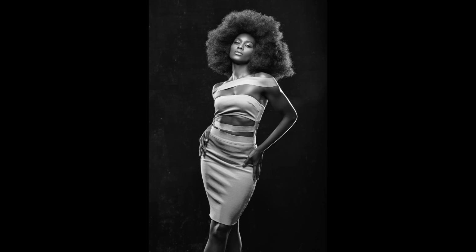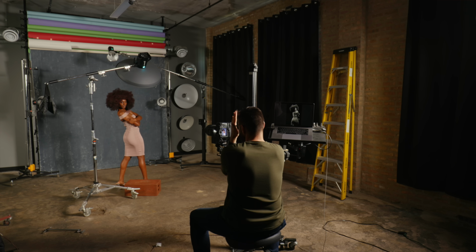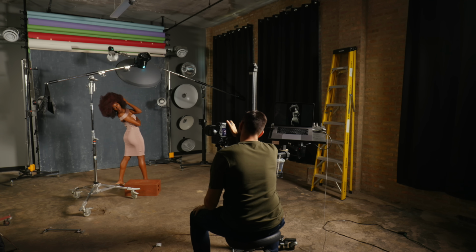Now let's shift to hard light. This black and white portrait of Oneka was shot using a small, high-contrast modifier. Specifically, I used an Elinchrom 27-inch or 70-centimeter silver beauty dish. Unlike soft light, which creates a gradual shift between light and shadow, hard light and beauty dishes specifically create crisp, well-defined edges.